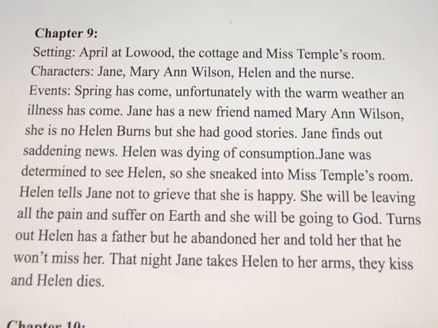Chapter 9. So now it's summertime and the warm weather came. But with the warm weather, illnesses come. Jane has a new friend named Mary Ann Wilson. Mary Ann Wilson had good stories, fun stories. She was no Helen Burns, but she did have good stories.